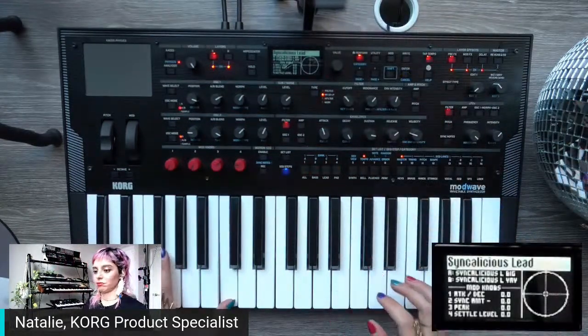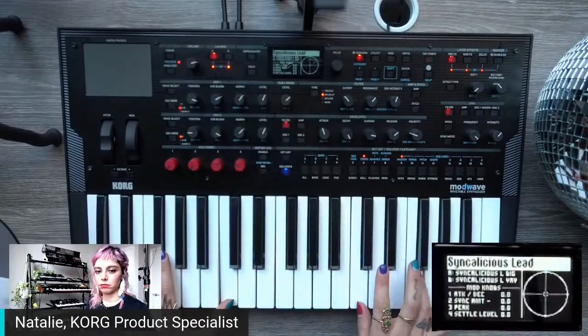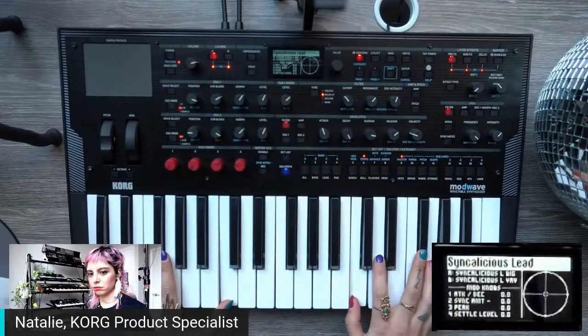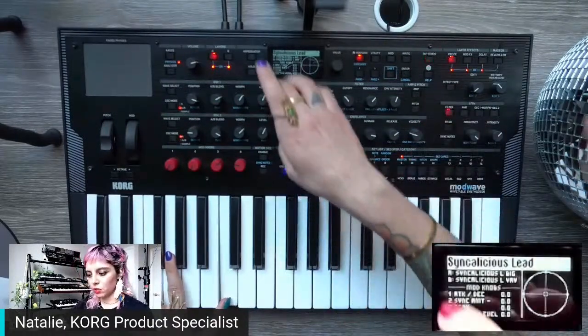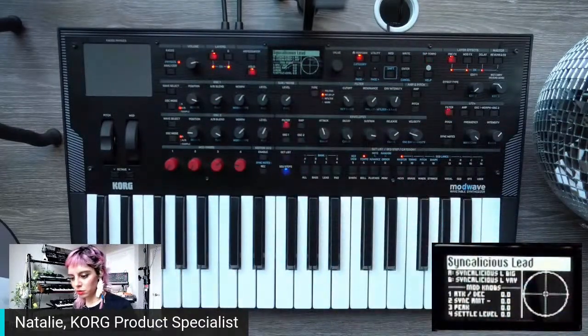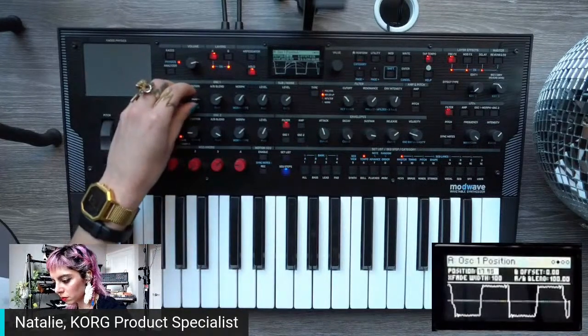I'm going to use my hold, show you some wavetable stuff.